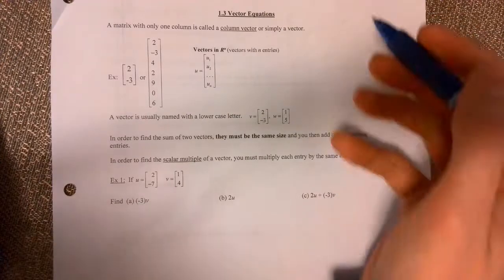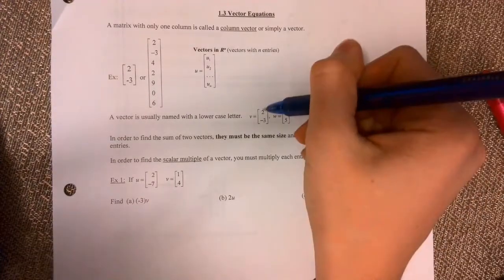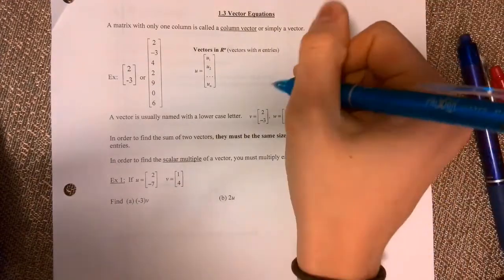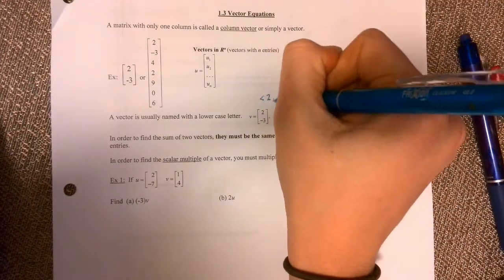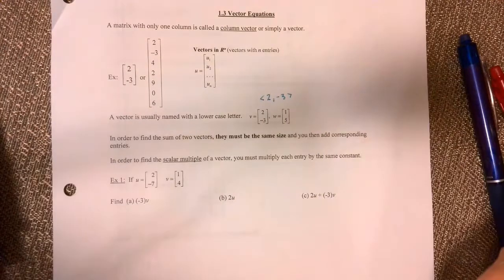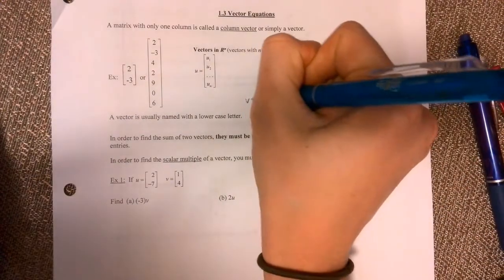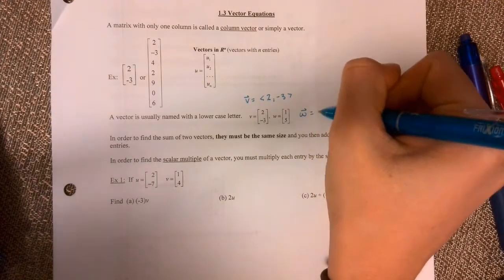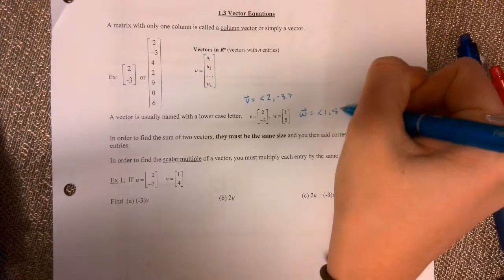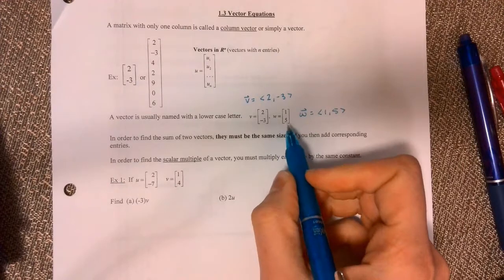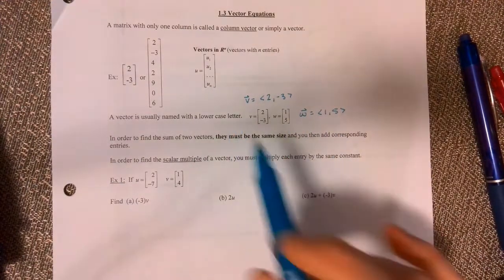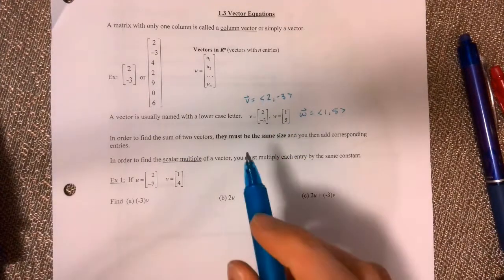So we used to write vectors like this vector here, v, as (2, -3). Or we used to write w as (1, 5). But now we're putting them in columns so that we can manipulate these vectors with matrices and make them a part of our matrices.